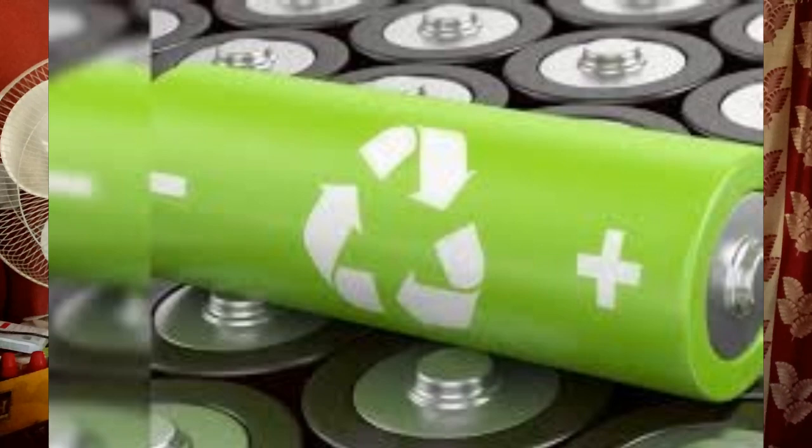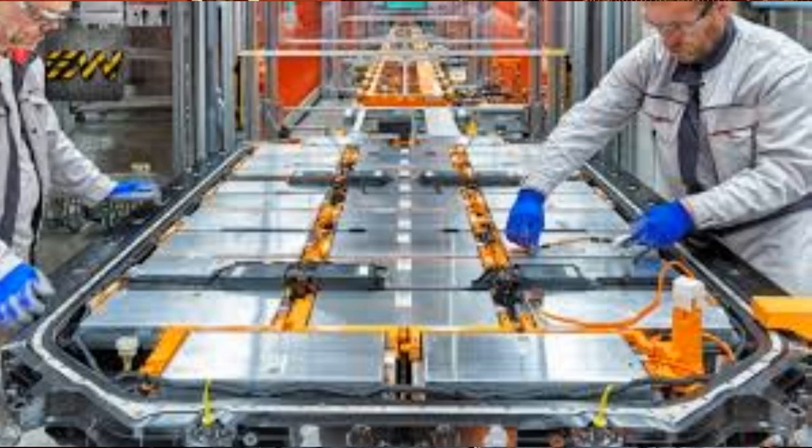Cathode, material like lithium cobalt oxide, lithium iron phosphate, or nickel manganese cobalt. And the next is electrolyte, a medium that is liquid, gel or solid, facilitating ion movement between anode and cathode. And the next is a separator, a thin membrane, preventing short circuits while allowing ion flow. And the next in key components is casing, which provides structural integrity and protection.